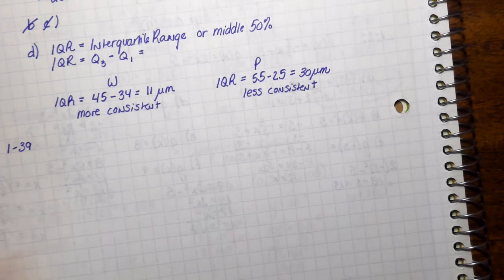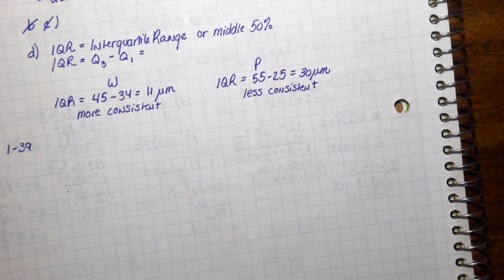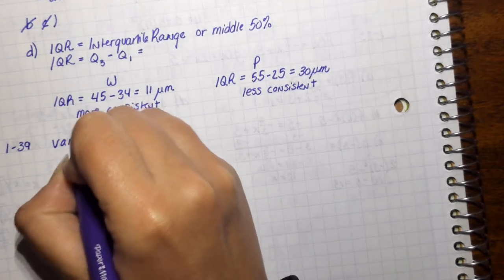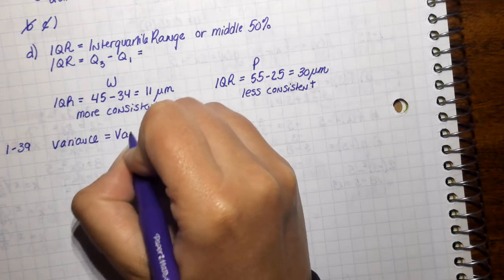So let me scroll down and make sure. Okay, so the variance doesn't really have a fancy symbol. People write var equals sigma.